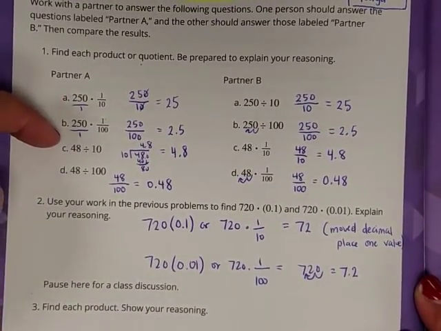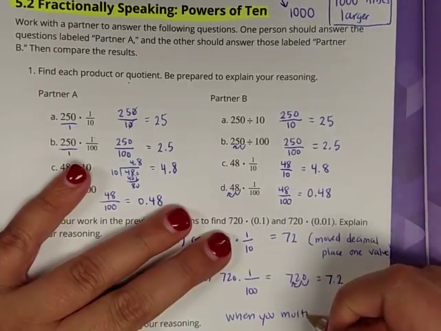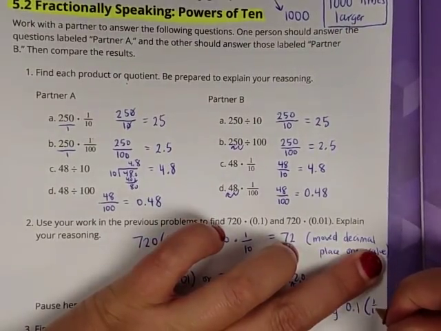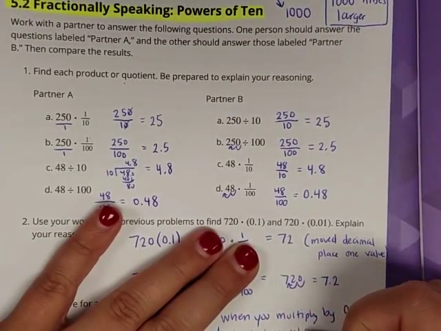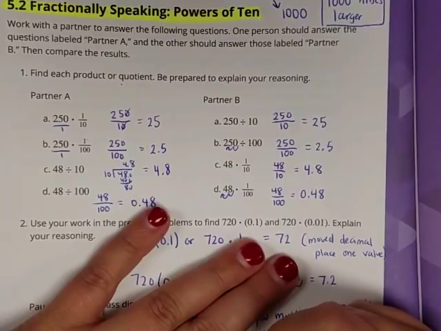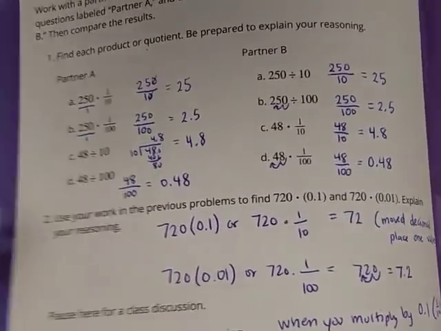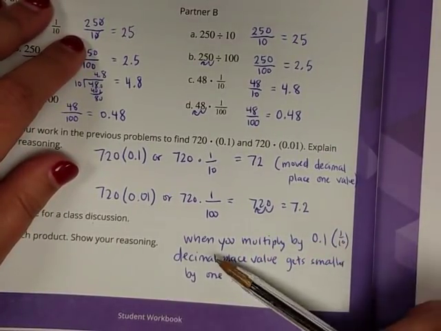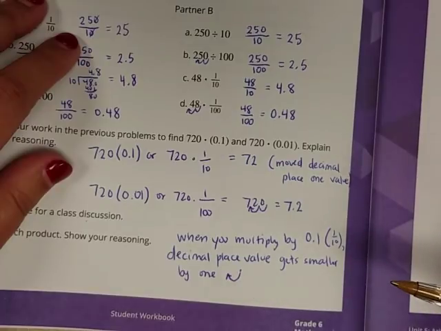So hopefully you're seeing the relationship, and we can write this down. When you multiply by 1/10, the decimal place value gets smaller by 1. So you scoot the decimal one place to the left, like so. Oh, I'm sorry, you didn't see that. Here you go. So when you multiply by 1/10, the decimal place value gets smaller by 1. So you move the decimal place over by 1.